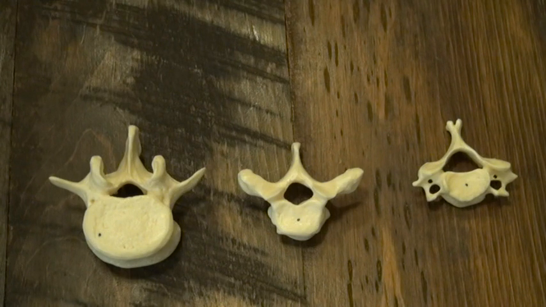Other things that all vertebrae are going to have in common include articular processes and articular facets.